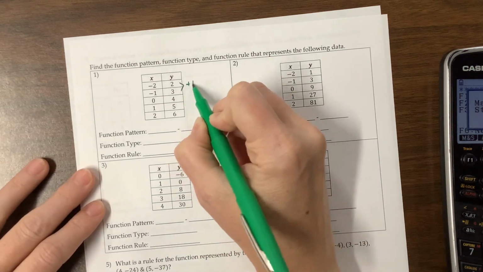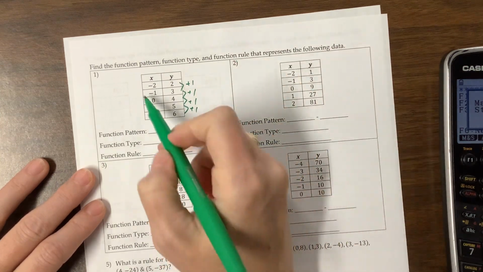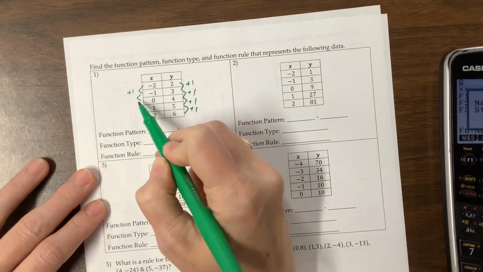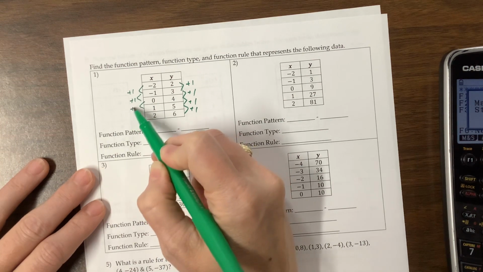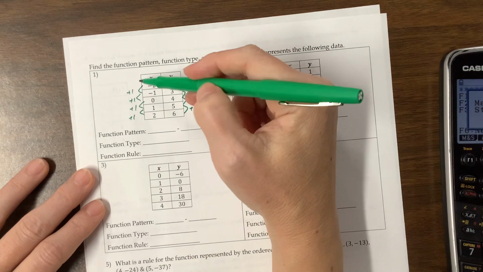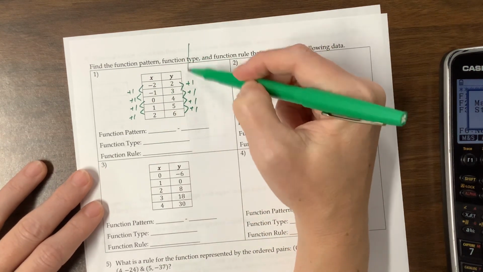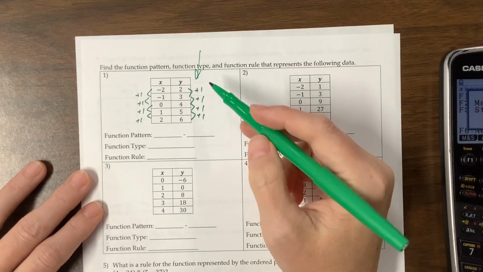What I'm doing is I'm recognizing we add 1, we add 1, we add 1. Okay, so that's promising, but I have to look over here. Oh, sure enough, to go down this one, I'm also adding 1 each time. So what's this type? We were consistent in what we were adding for x. Our first difference here was the same all the way down, so this is linear.